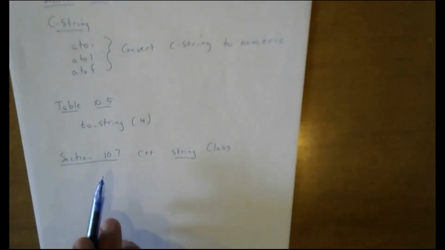So being off by a chapter, we're seeing the same kind of pattern here, where we're now in chapter 10 and we're taking a look at the string class and the methods that go along with it. You're pretty much familiar with everything that's going on in the string class.